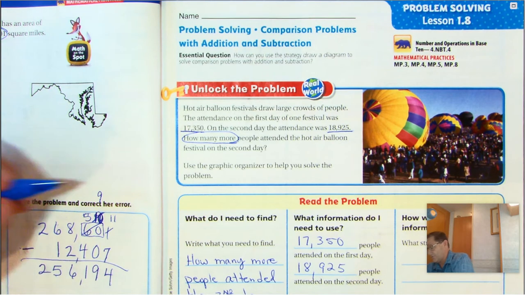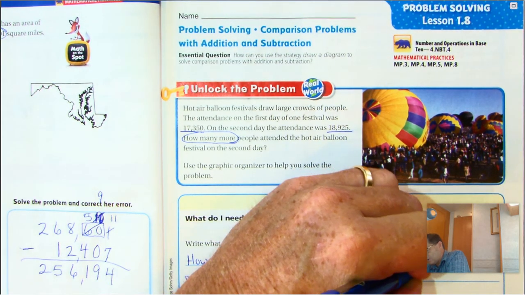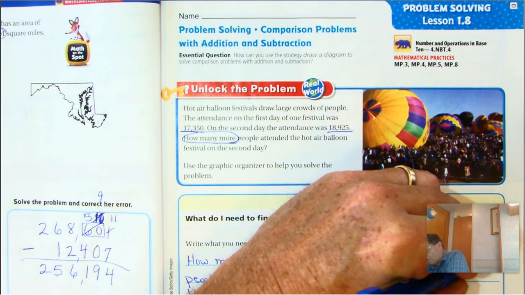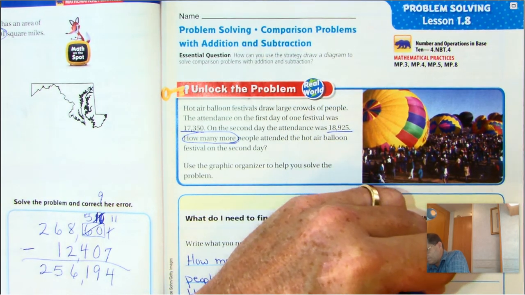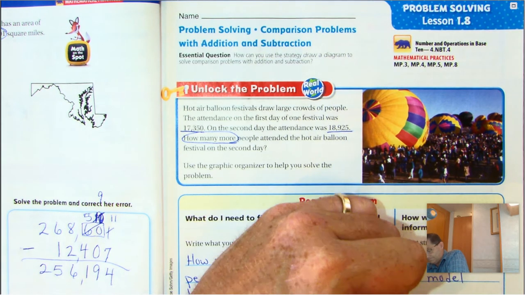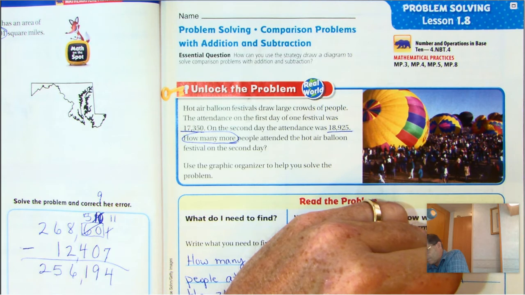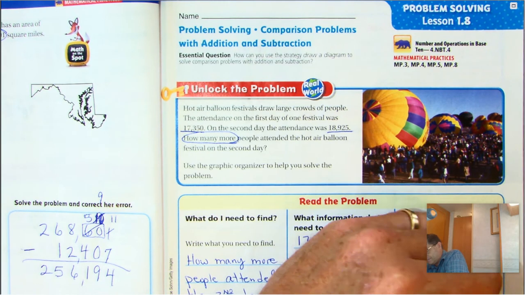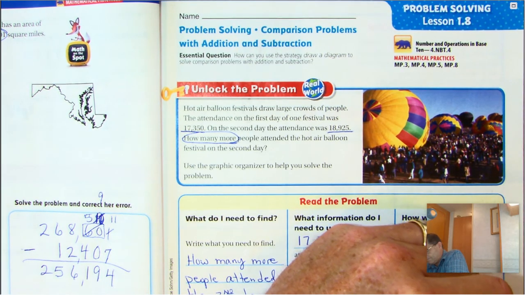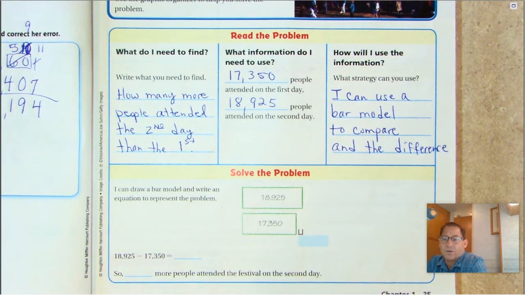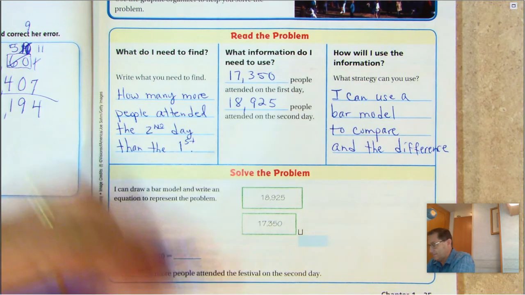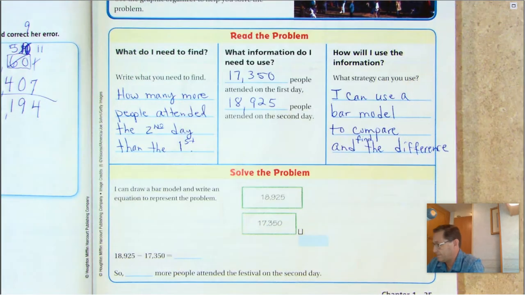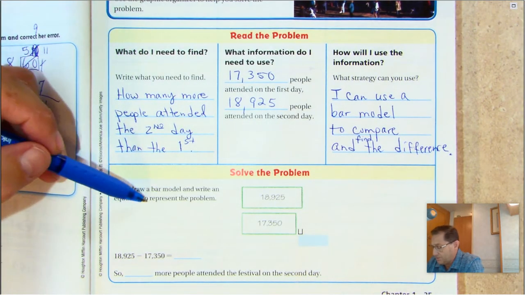So how will I use the information? What strategy can you use? I can use a bar model to compare and find the difference. Okay, so solve the problem. I can draw a bar model and write an equation to represent the problem.